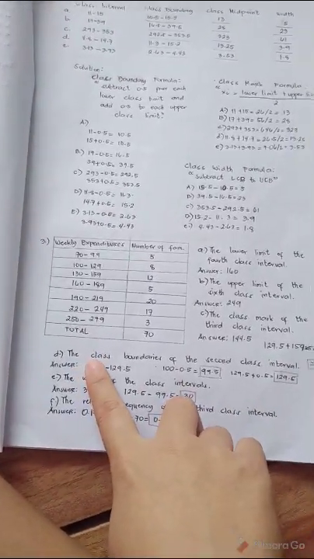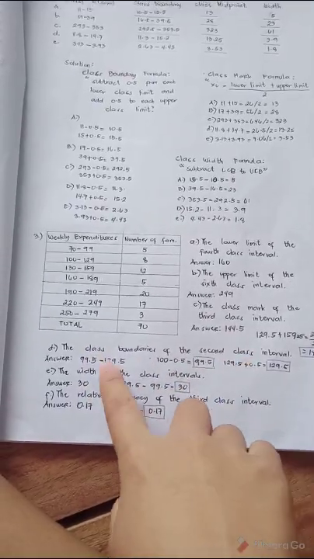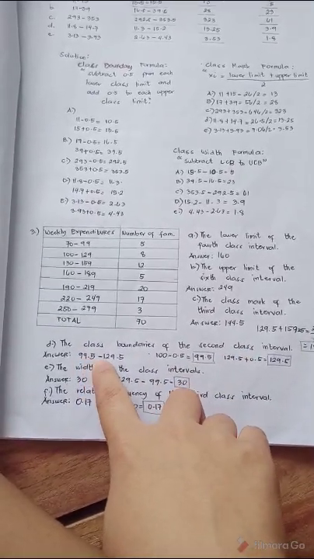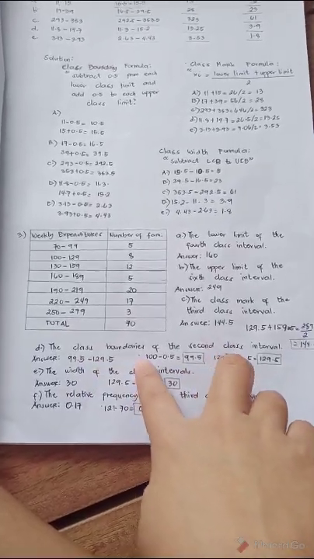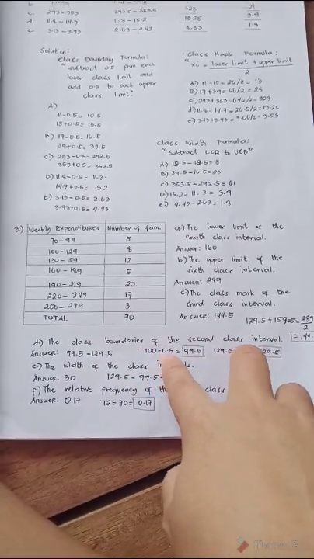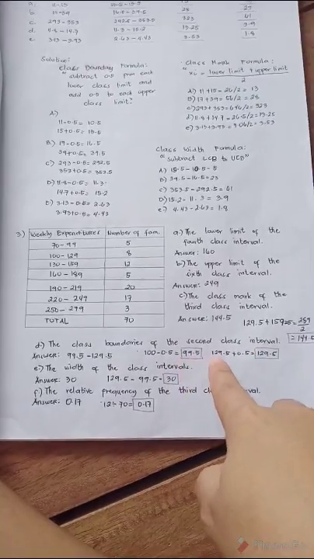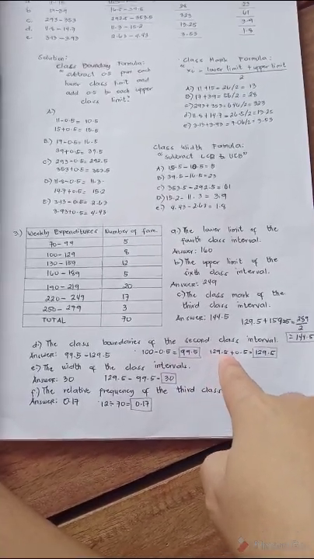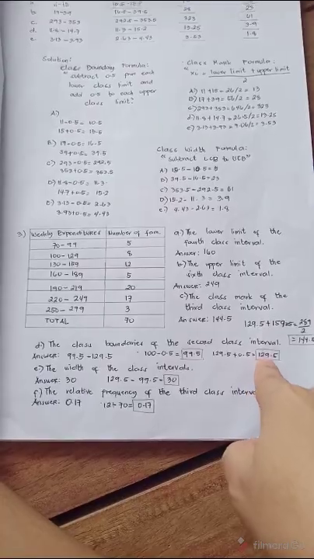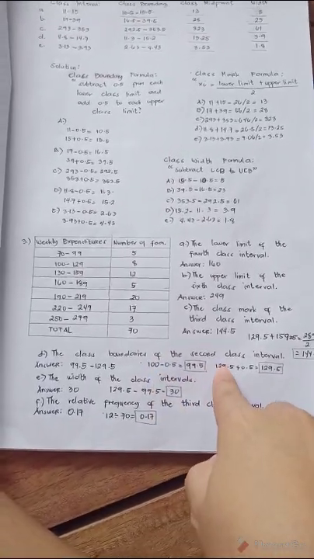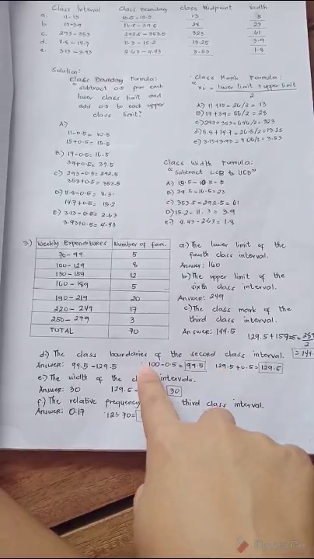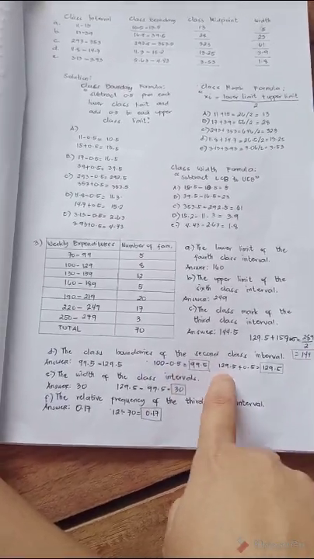For letter D, the class boundaries of the second class interval: 100 minus 0.5 is equal to 99.5, and 129 plus 0.5 is equal to 129.5. These are the lower class boundary and the upper class boundary.